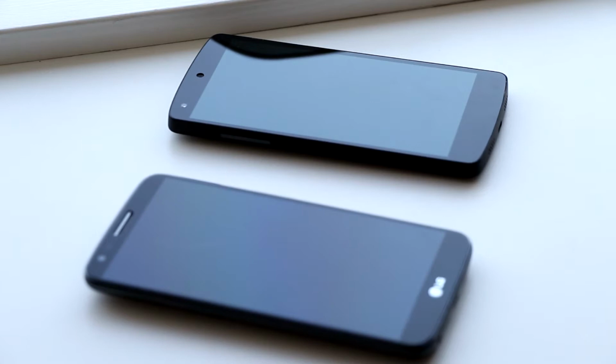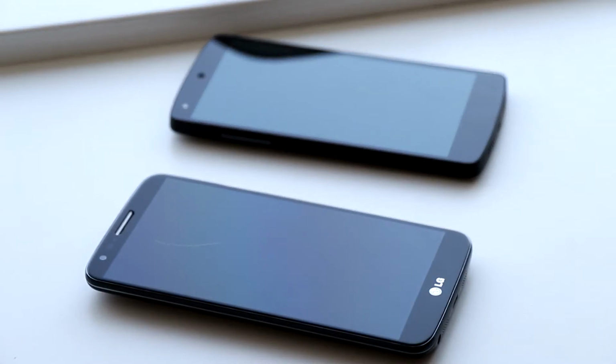Now they both run off the Snapdragon 800 quad-core SoC at 2.26 GHz with 2 GB of RAM and the Adreno 330 GPU to handle all that visual effects. Now in any comparison, what is really interesting is not how the devices are similar, but how they are different. So we're gonna take a look at what's different about the LG G2 and the Nexus 5.